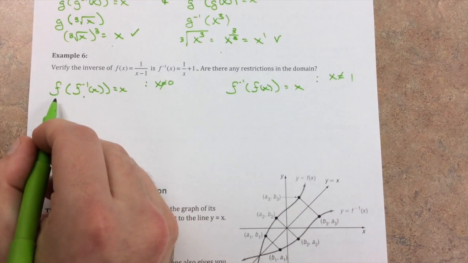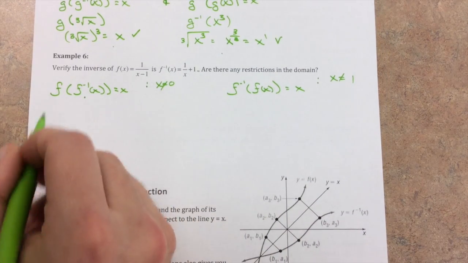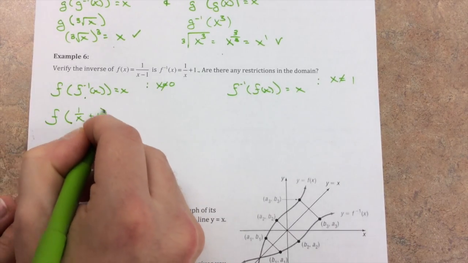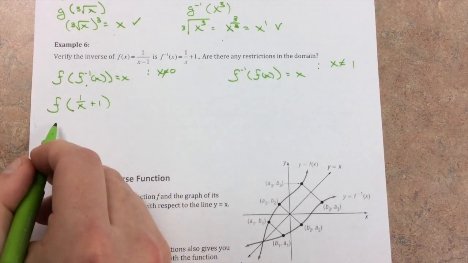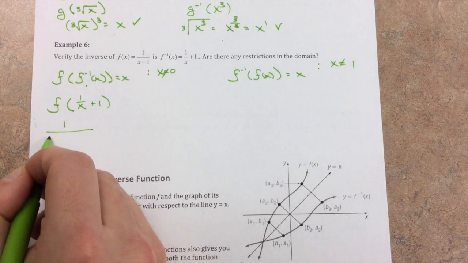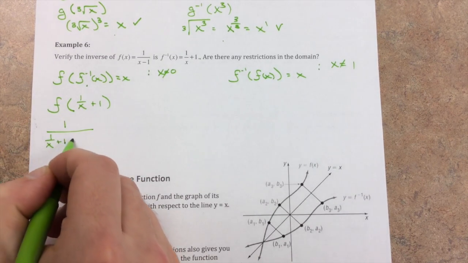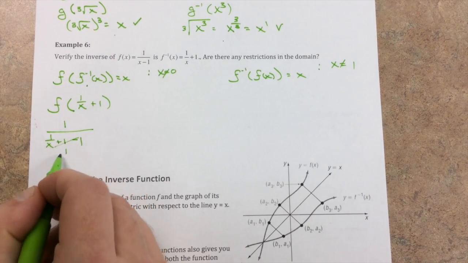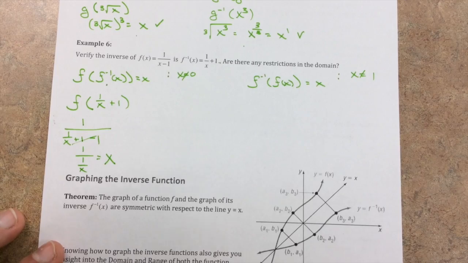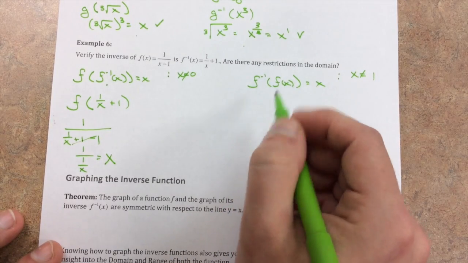So, our inverse function, we want f of 1 over x plus 1. So then plugging this in, we get 1 over x plus 1 minus 1. Those cancel. I have 1 over x, which is just x. So that works. How about f inverse of f of x?